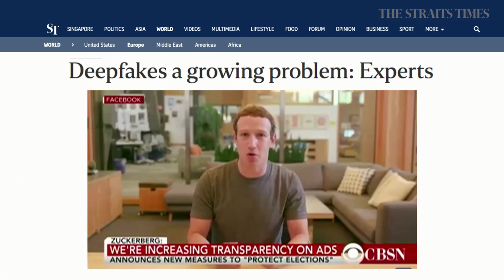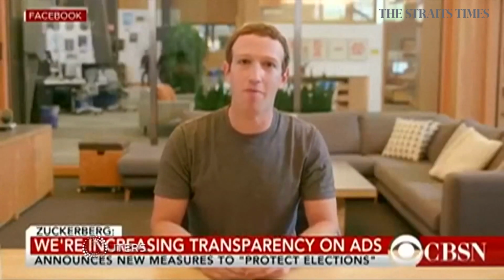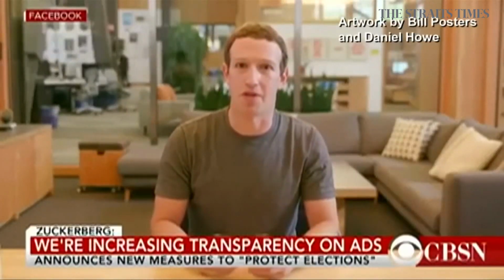Now, face swapping and other Instagram filters are quite a fun way to pass the time, but the same technology behind them can also be used for more sinister reasons. Take, for example, the widely circulated video of Facebook co-founder Mark Zuckerberg, which has since been certified as a deepfake video. I have here with me my colleague Haris, tech journalist at the Straits Times, to talk about what a deepfake is and how we can spot one.